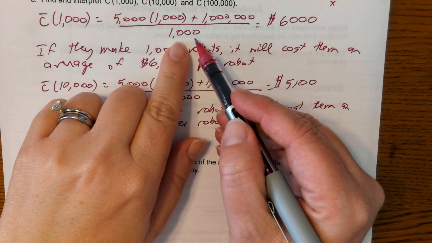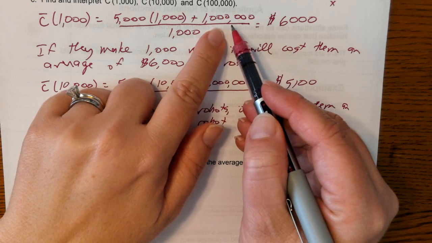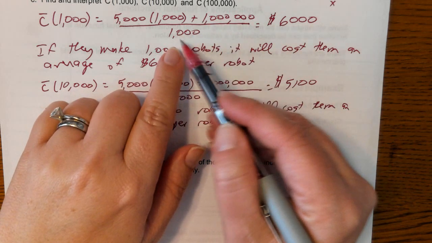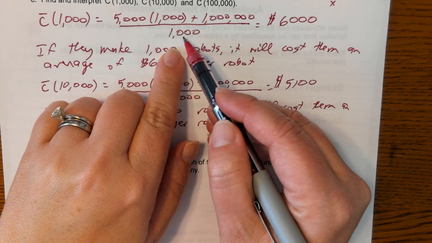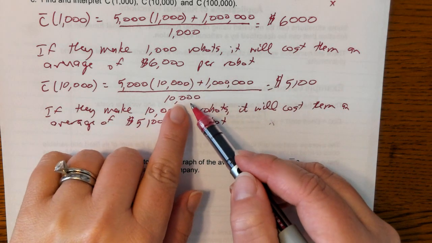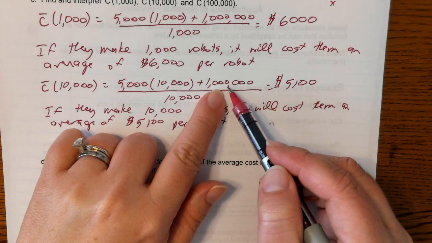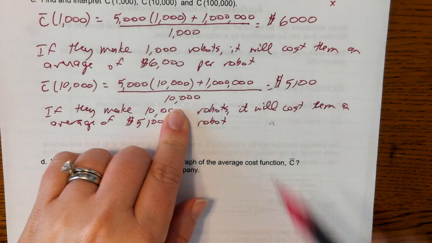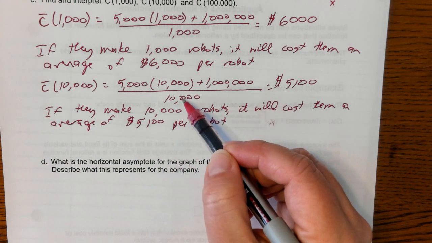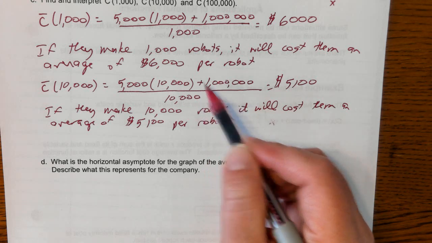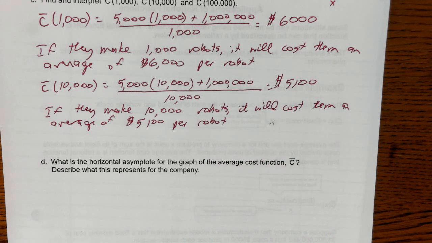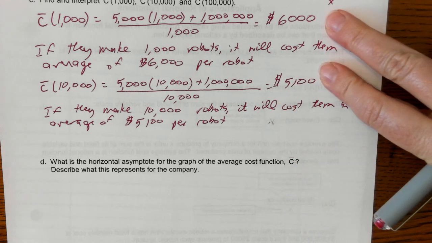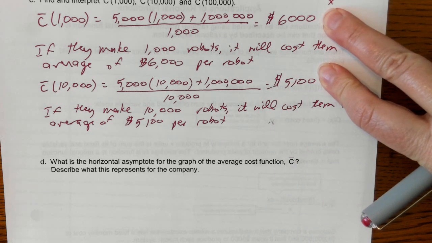So when they made 1,000 robots, that $1 million was getting divided among 1,000 robots. But when they made 10,000 robots, that $1 million was being split among 10,000 robots. So it was less money per robot that they had to spend out of that $1 million. So as they make more and more and more, their average cost will go down.